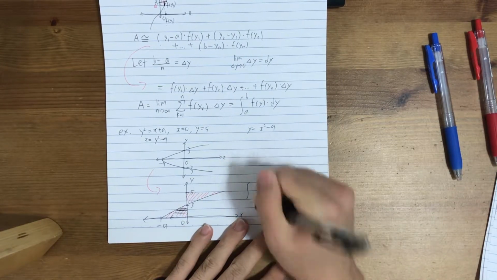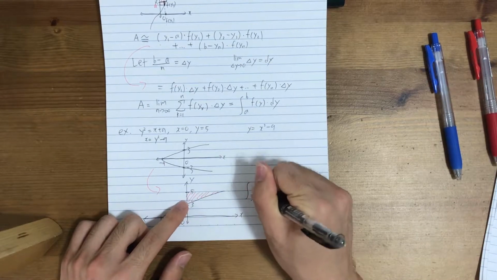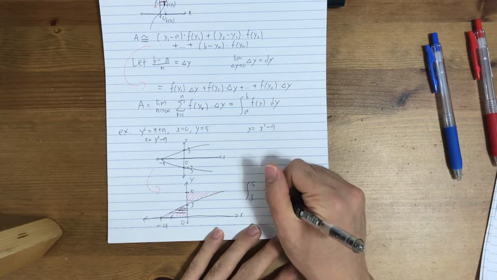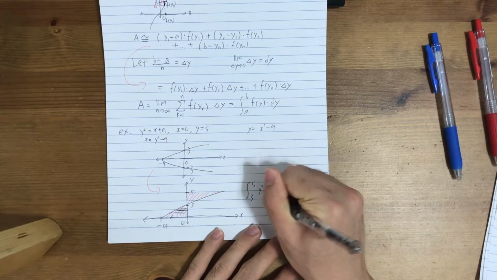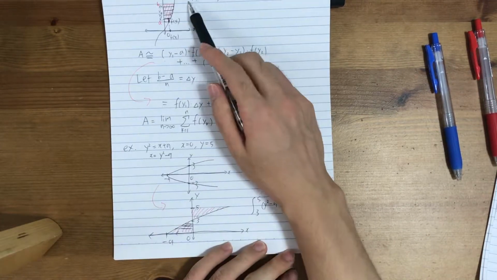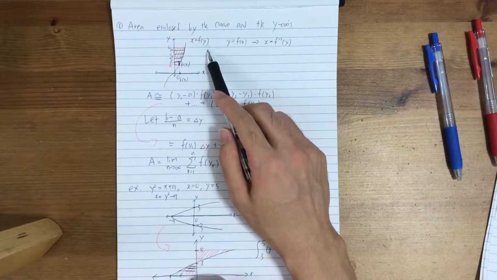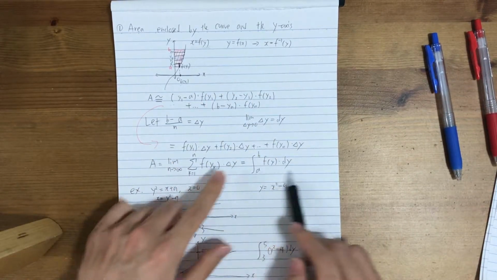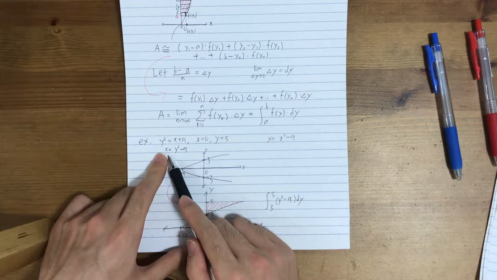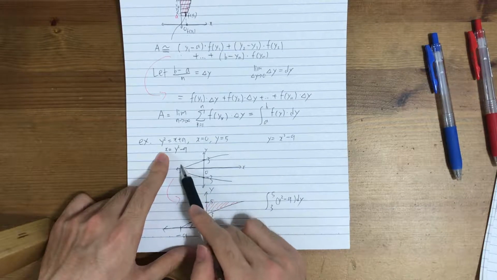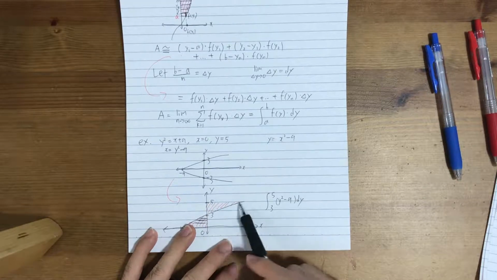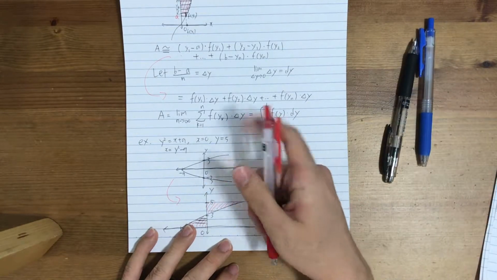In this case, from 3 to 5, it's all positive, so it shouldn't matter. So we integrate this function like this, right? Because remember, x equals f(y), a function in terms of y. So we make it like this, right? Then again, like what we did, we let x be a function of y and integrate that, and that will yield this area.